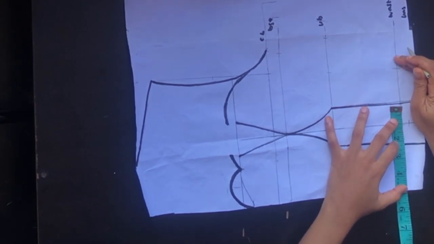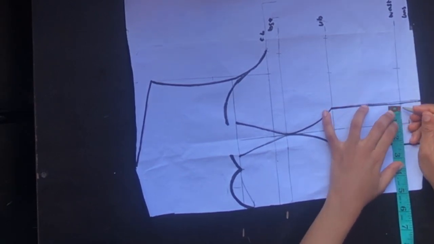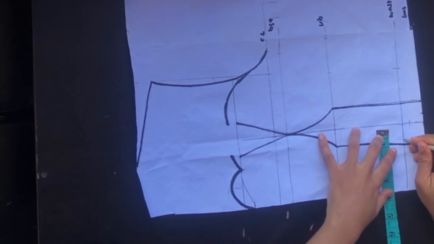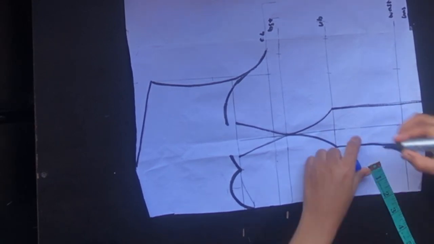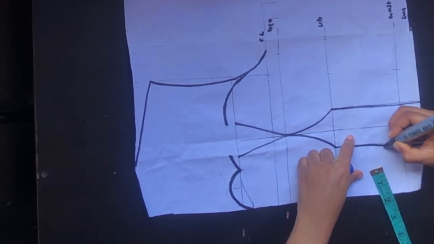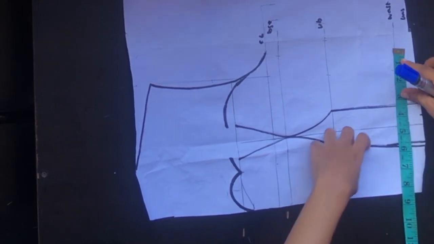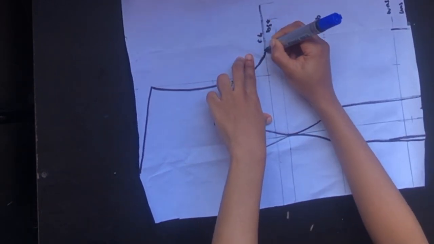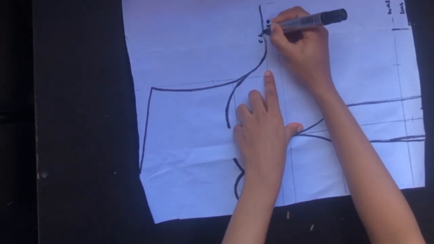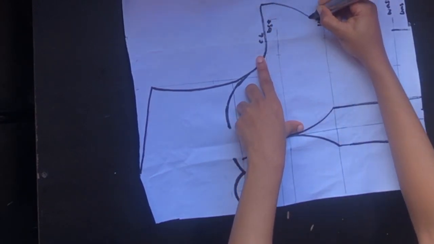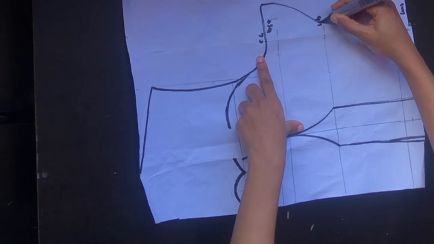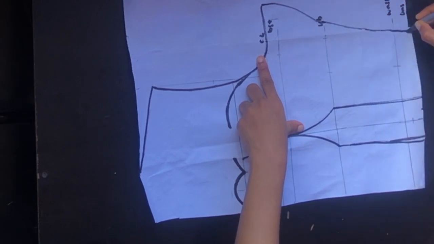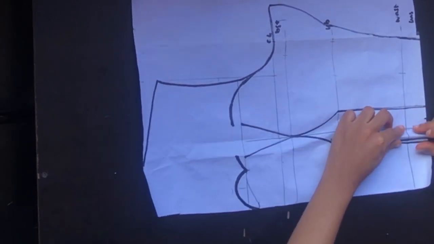At the waistline, mark the waist circumference divided by 4, measure this dart intake, and I notice that one side is not too straight, and I'm going to correct that right now, and then replace the dart intake I have, and I'm just going to go ahead to connect my pattern from the bust line down to the under bust and down to the waist, and take it down to my basque.